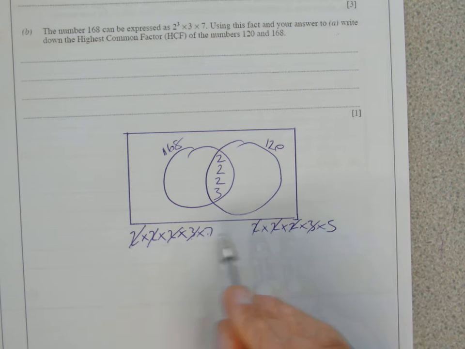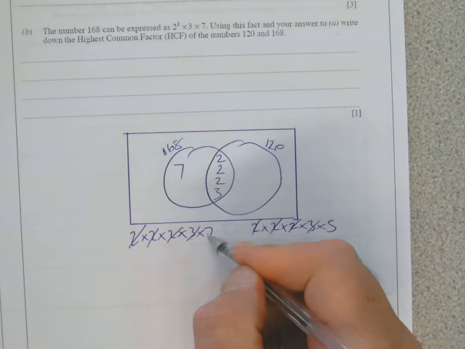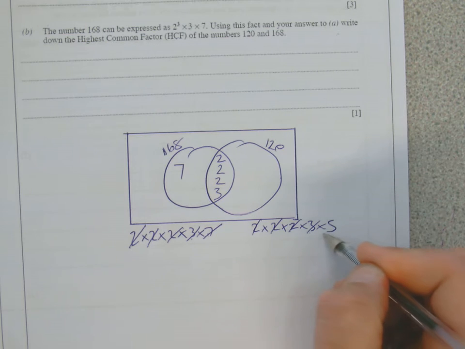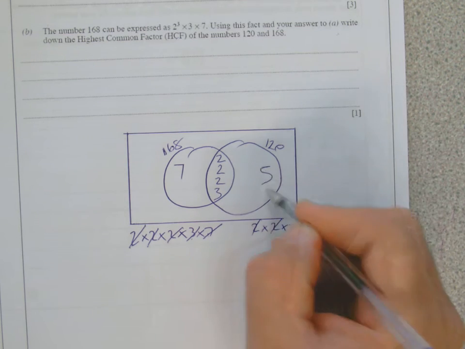7. Is there a 7 over here? No, 7 is not a factor of 120. 7 is a factor of 168. So I write it there alone. And then the 5, to finish off over here, cross them all off. The 5 just belongs to 120.